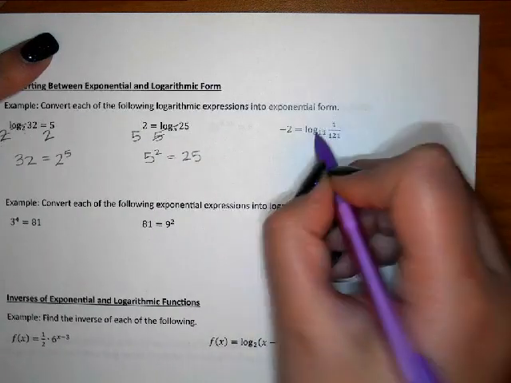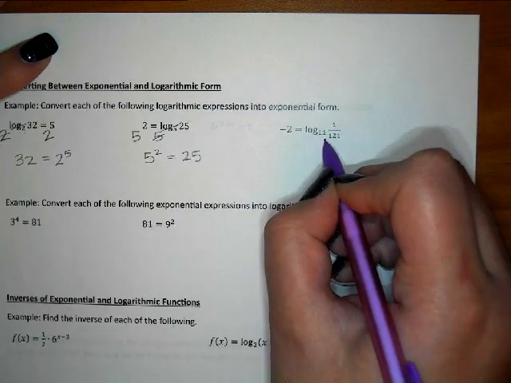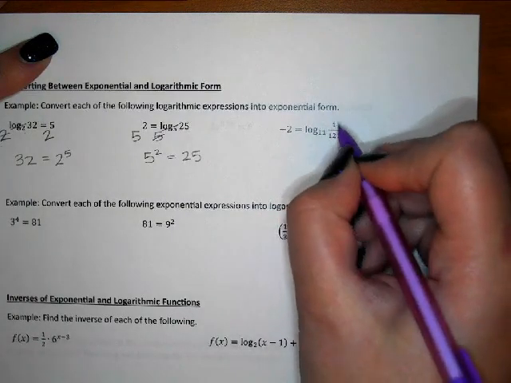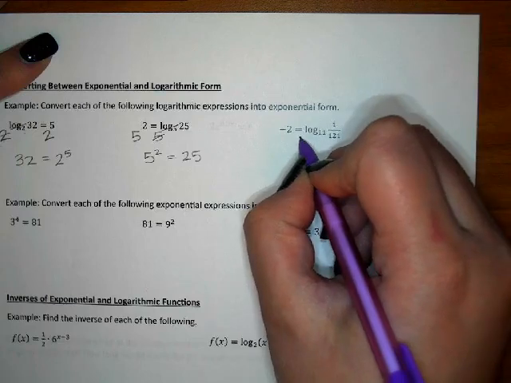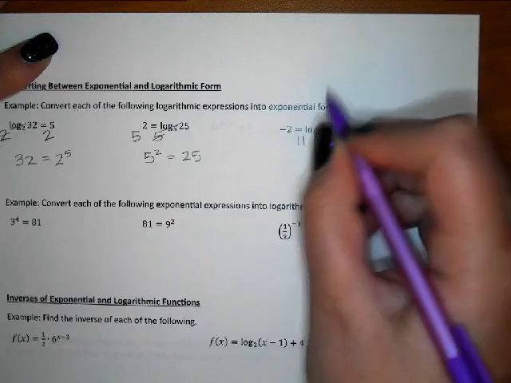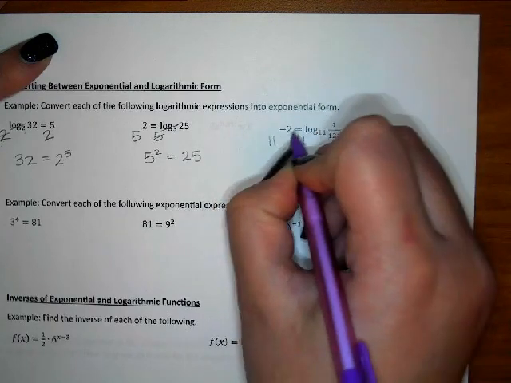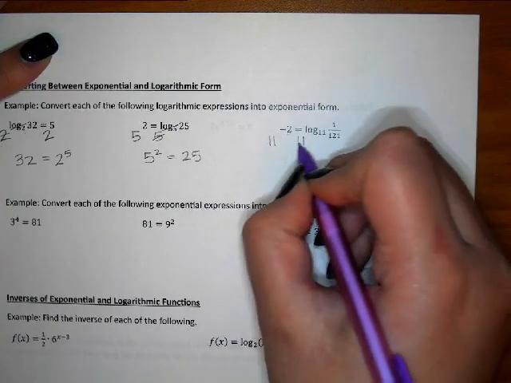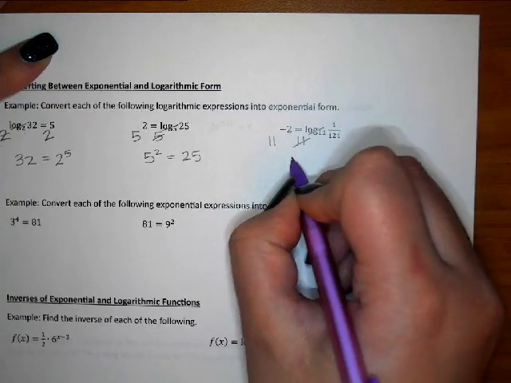So I'm going to do that by using the inverse operation, which is writing 11 as a base and all of this as an exponent. So 11 as a base, this as an exponent. So these cancel, and I have 11 to the -2 equals 1 over 121.